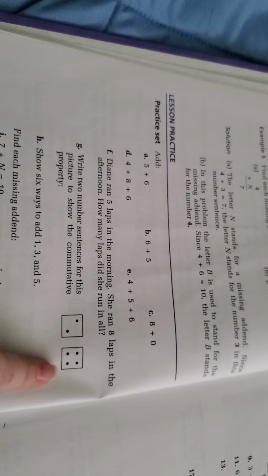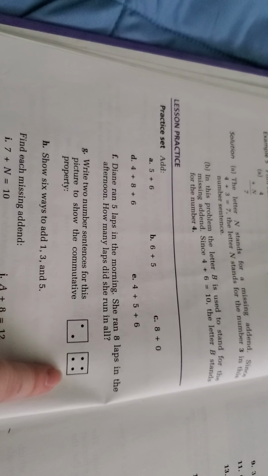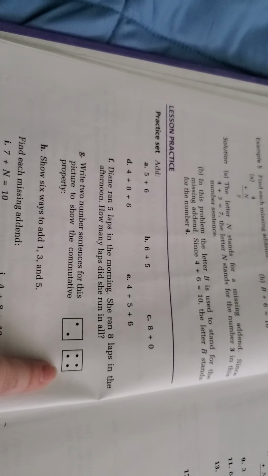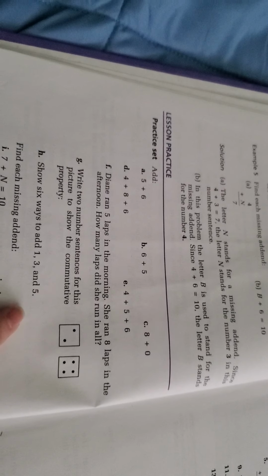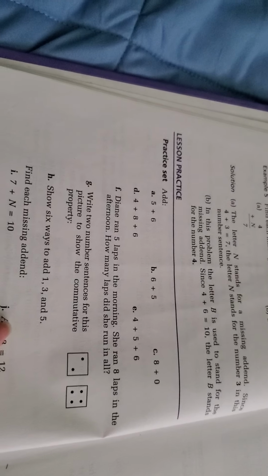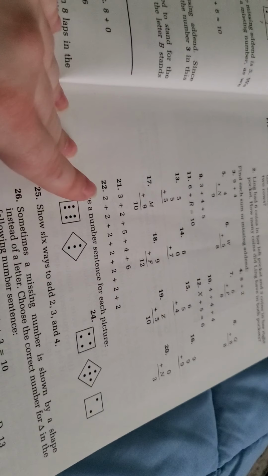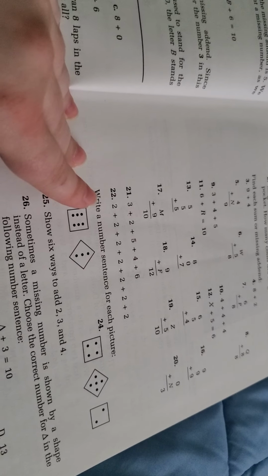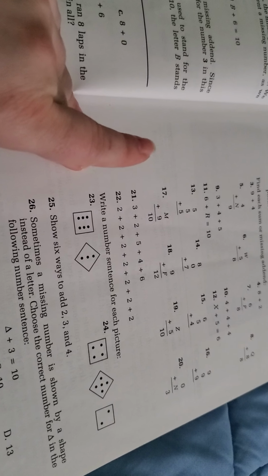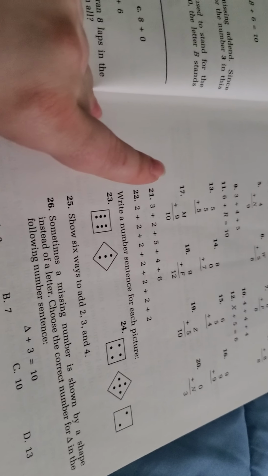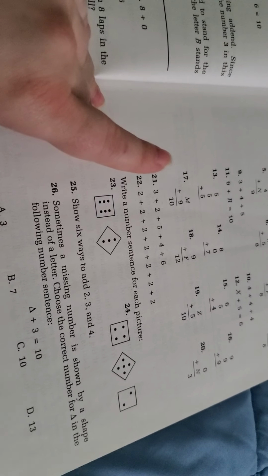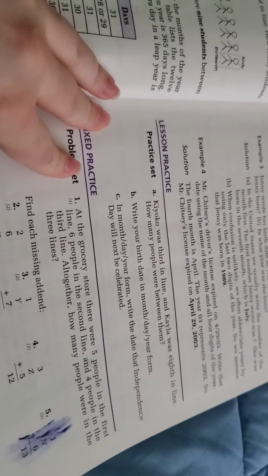That was always my struggle. I could remember my multiplication tables and PEMDAS and very basic facts and lots of examples, but I couldn't come up with sentences off the top of my head for making up word problems on the spot. Beginning algebra, adding variables. Drills, problem sets. Lots of pluses instead of multiplying. Show 6 ways to add 2, 3, and 4. And it just continues.